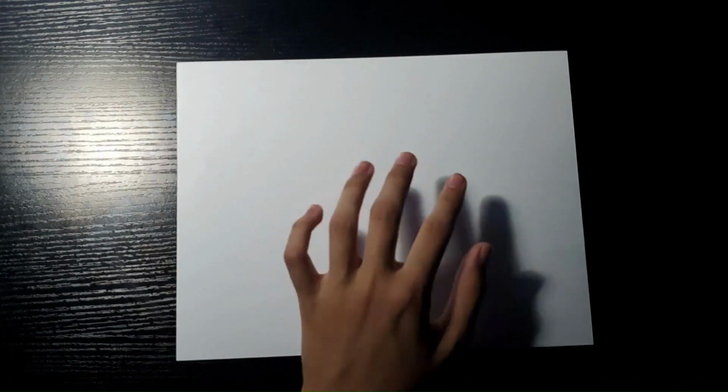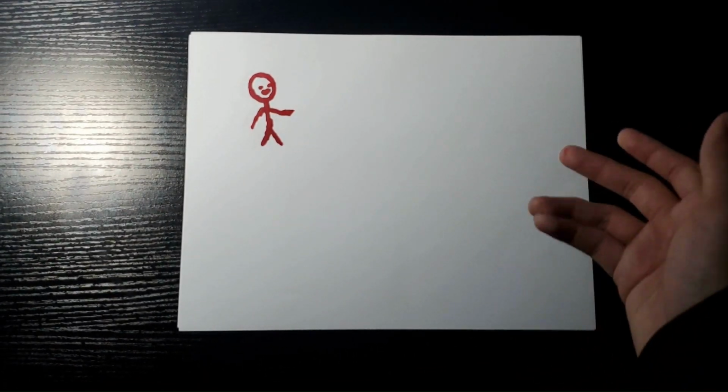I'm now going to demonstrate how to make a short stop motion using drawing. First, what we're going to get is a piece of paper. On this paper, you could draw whatever you want. Personally, I'll draw this little guy. Then I get another piece of paper, draw him again, but slightly move him to the right.